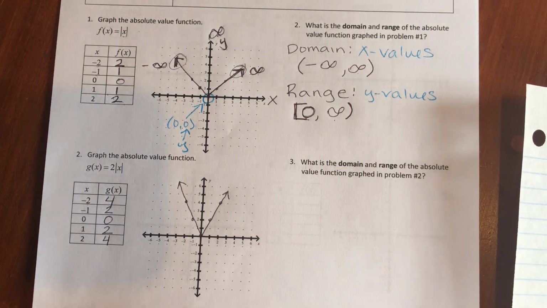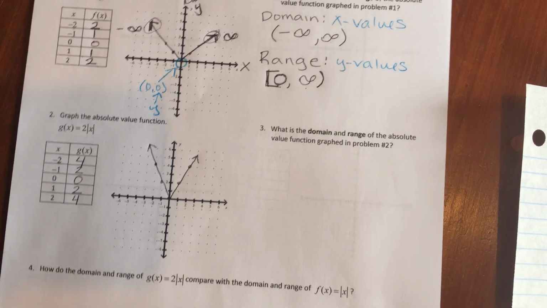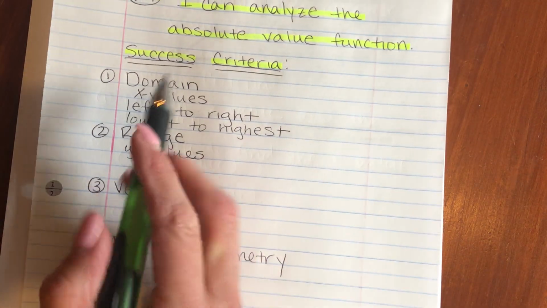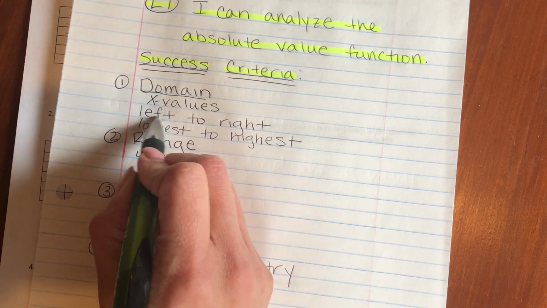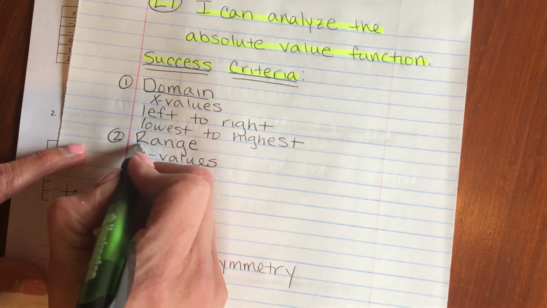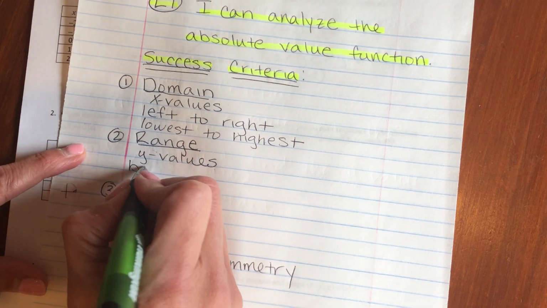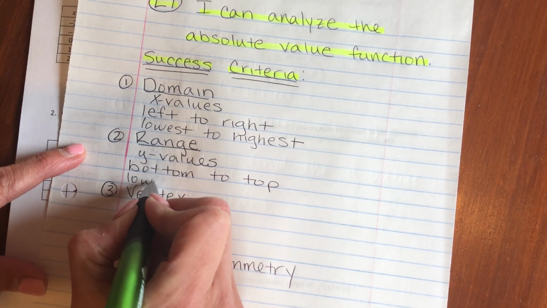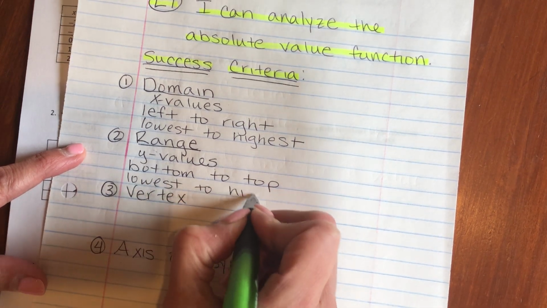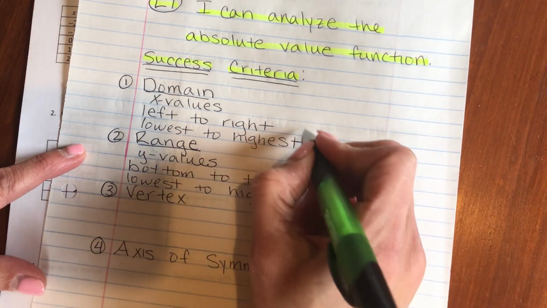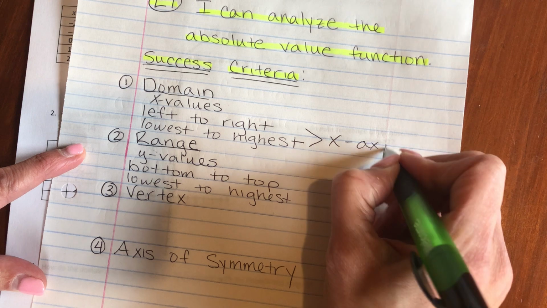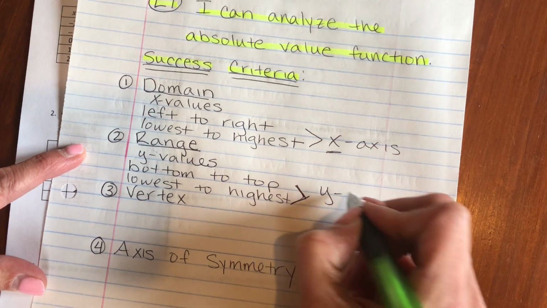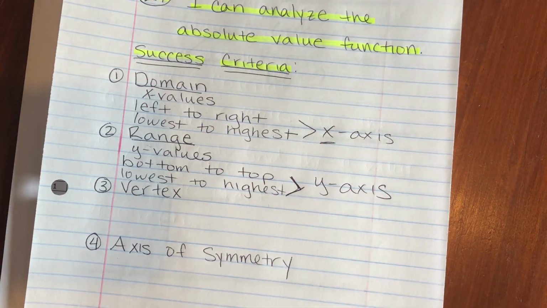All right, let's try another one. Let's try this one for domain and range. Fill in this real quick. So domain is the x values left to right, lowest to highest. The range is the y values bottom to top, lowest to highest. So you're looking at the x-axis for the x values, and you're looking at the y-axis for the y values.